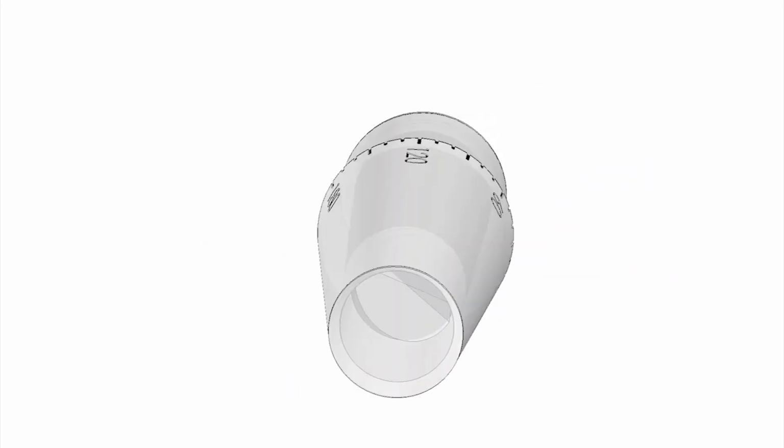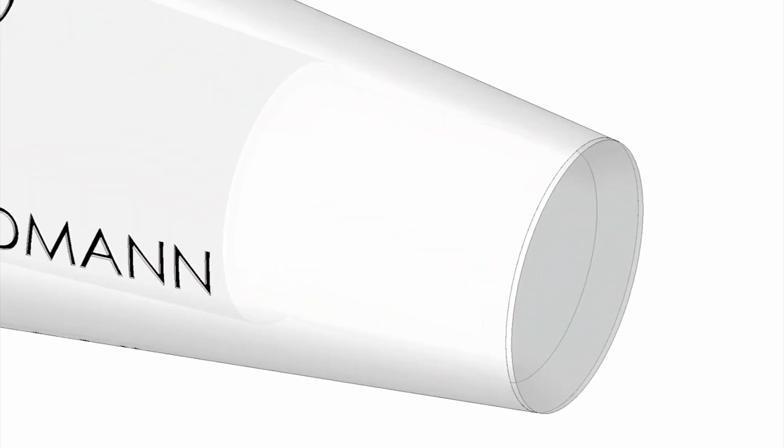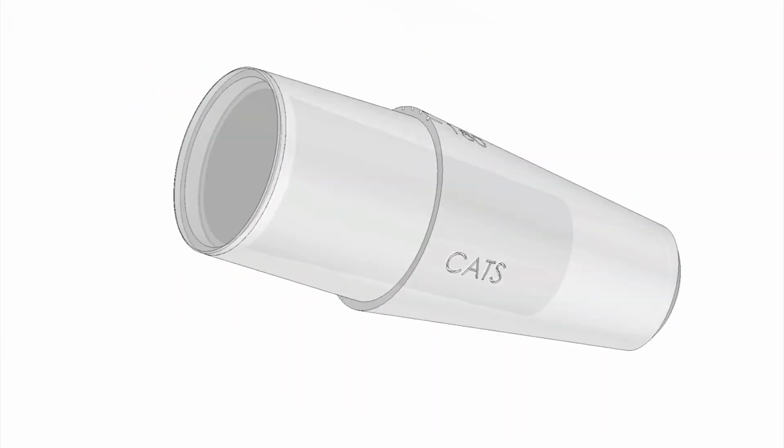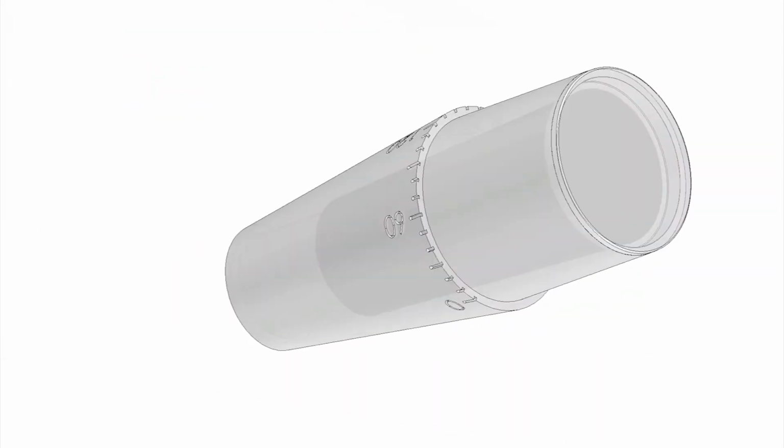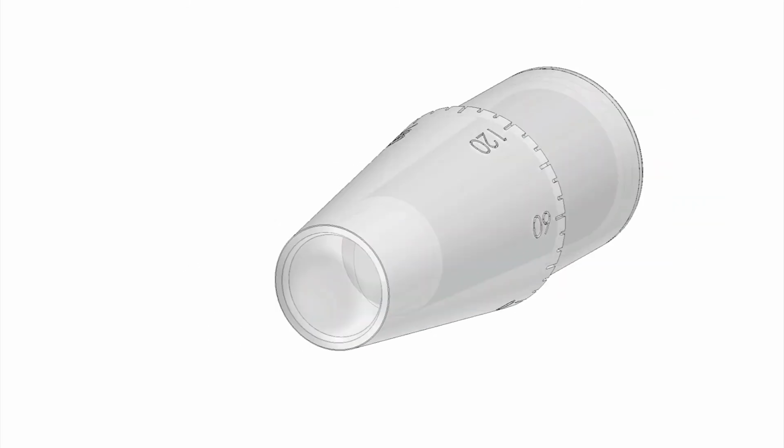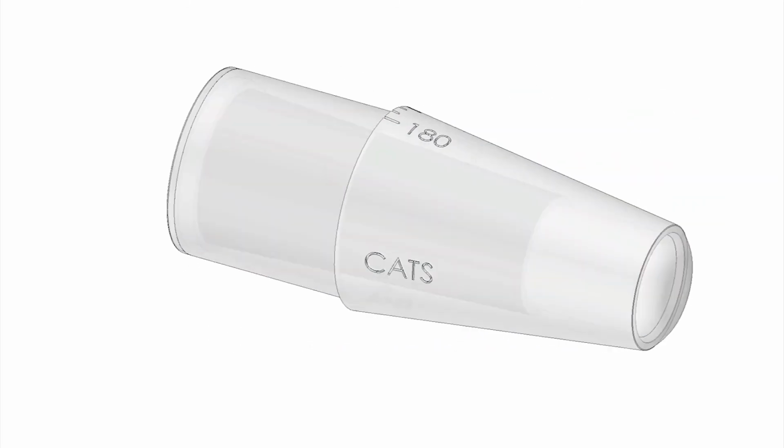As shown here, the Goldman biprism has a flat contact with the cornea. The CATS tonometer prism depicted here is a replacement prism which fits any of the existing Goldman or Perkins tonometers without recalibration or alteration in measurement technique or interpretation.